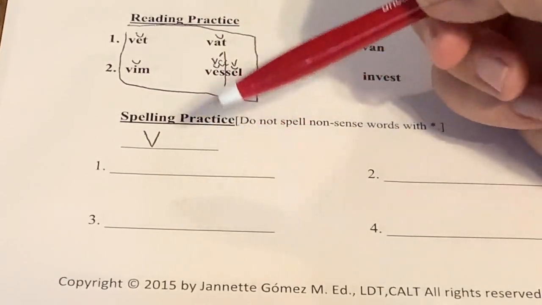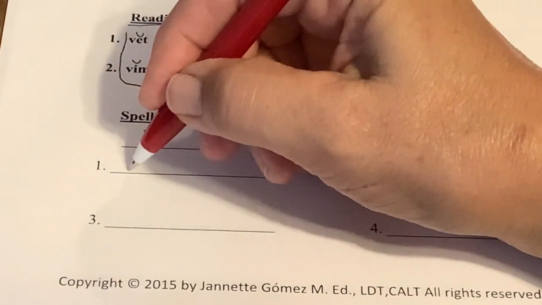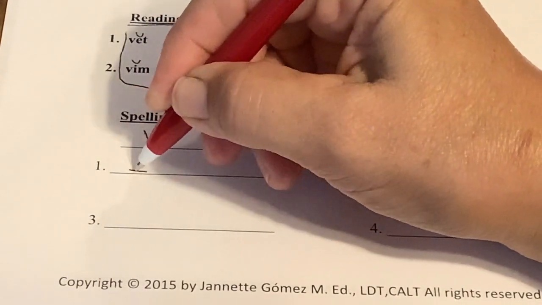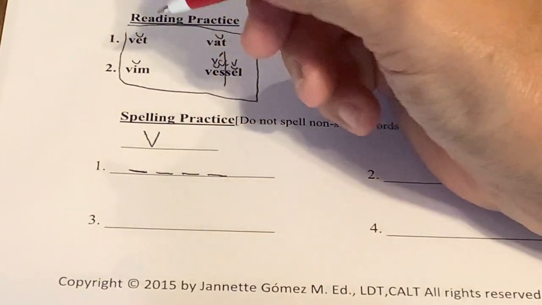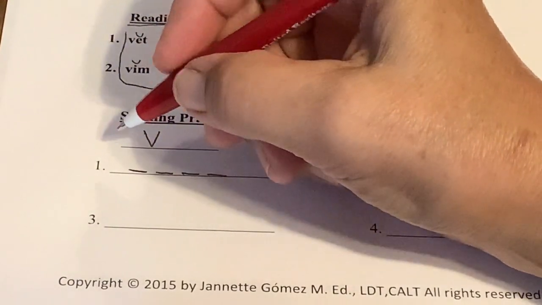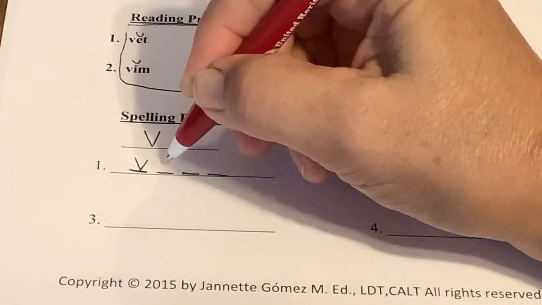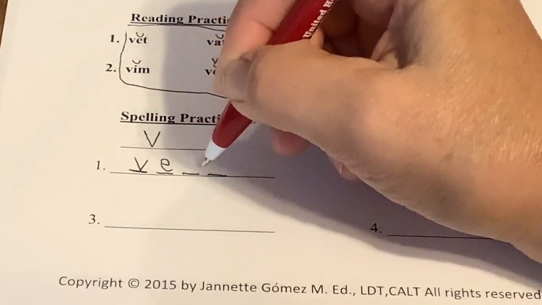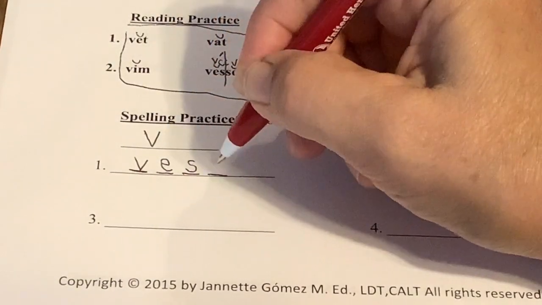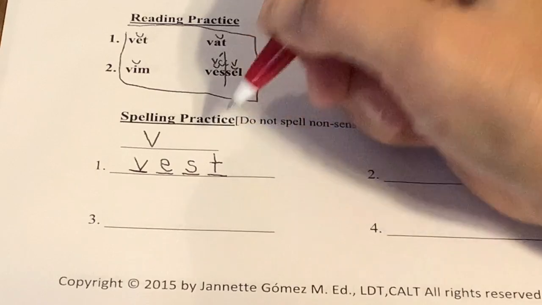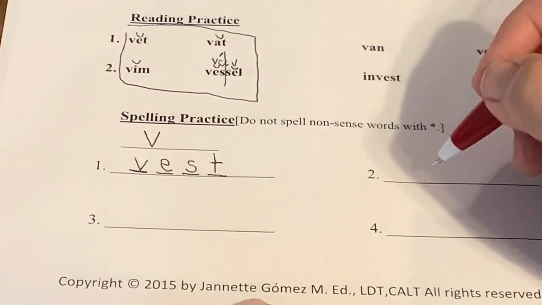The first word we're going to spell today is vest. Repeat that word, okay? V-E-S-T. We hear four sounds. What's going to be the V? The V. E. S. T. Read that word. Vest. Very good. Let's go to number 2.